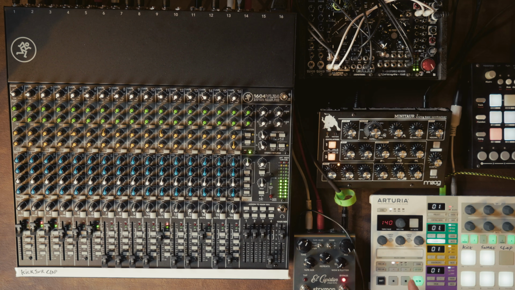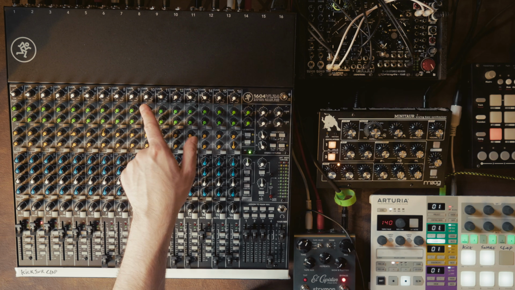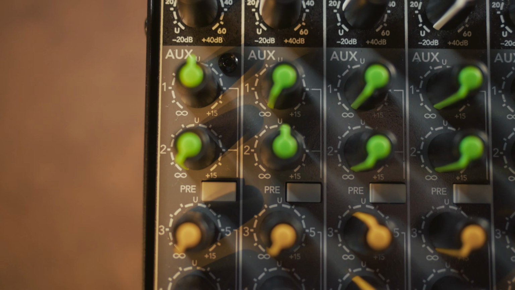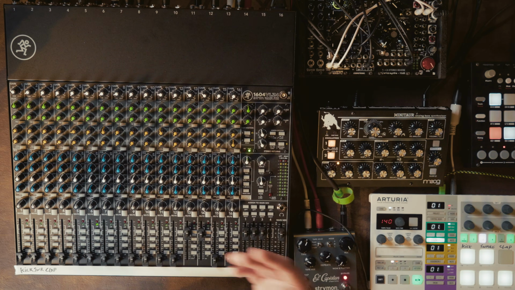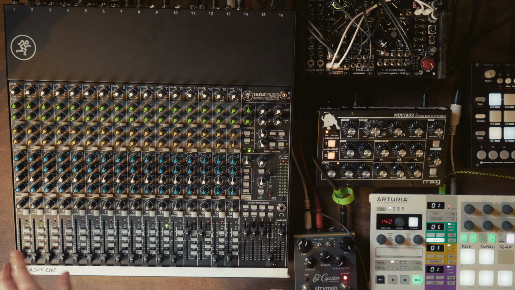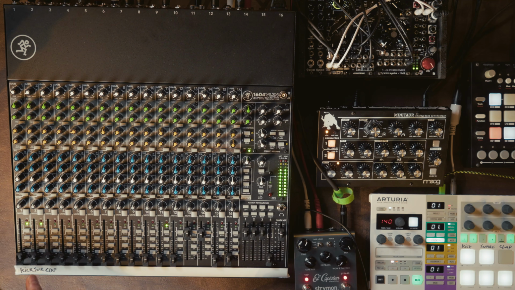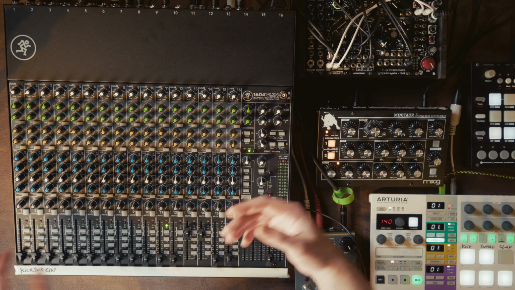Cool thing, the auxes are post fader in this case, except for auxiliary 1 and 2. You can set it to pre-fader as well. So let's say I connect the delay to aux 1. Now in post fader it only works if you turn up the fader, but it will still linger on, which is cool.